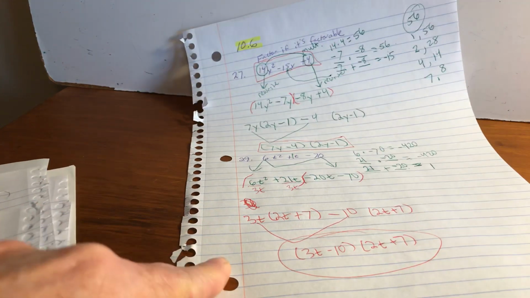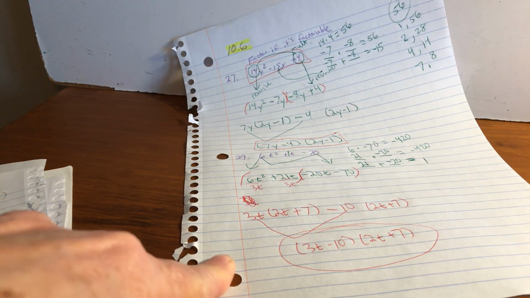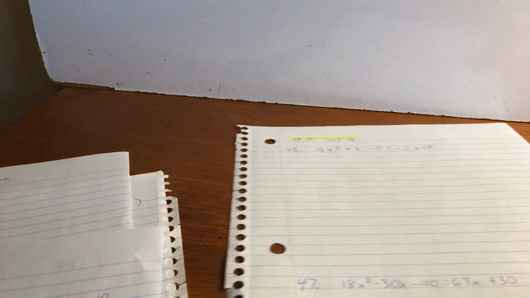There you go. All right, so that was 27 and 29. That was asked of me at 10-6. It's a long process. I'm telling you, that is a long process. 10-6 keeps a rolling here. So number 43 on 10-6.